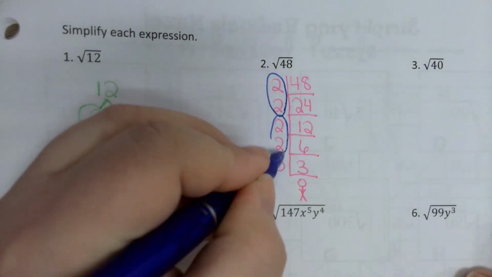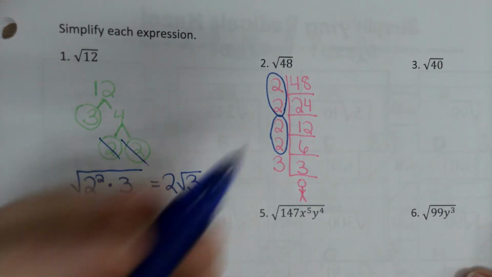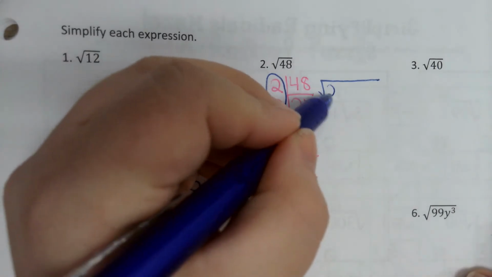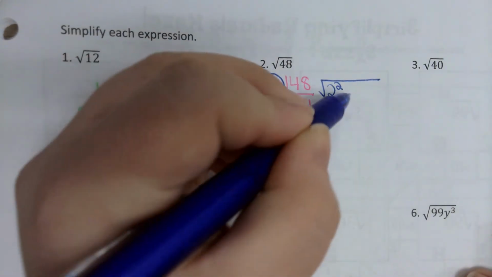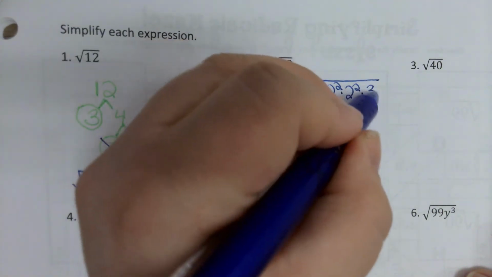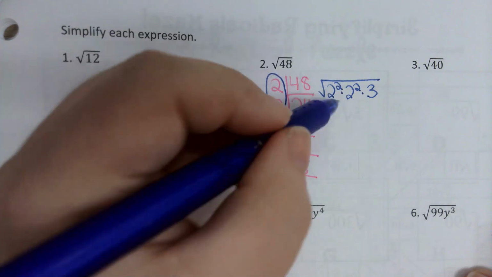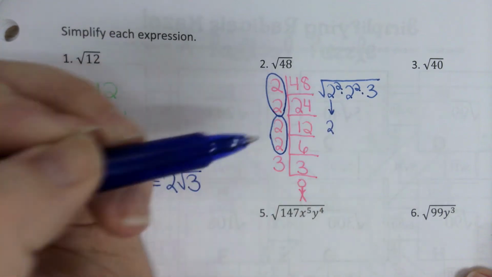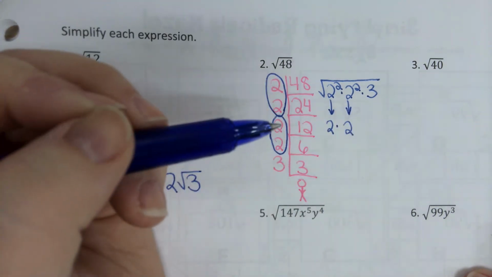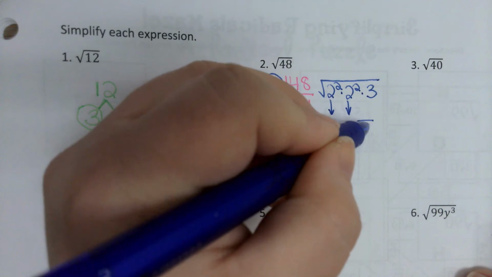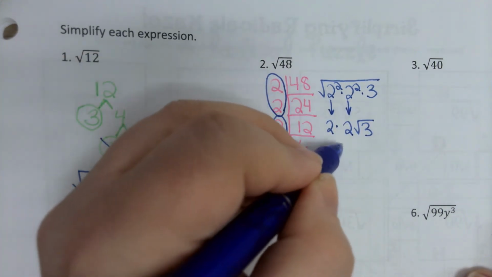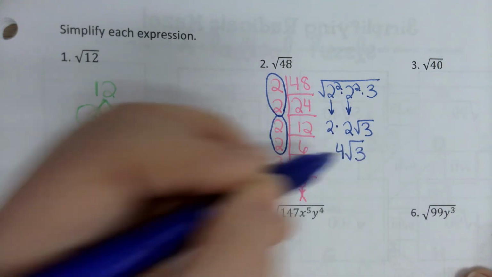Here's another pair of 2's. So I have square root of 2 squared, square root of 2 squared, and 3. The square root of 2 squared is 2. The square root of 2 squared is 2. And 3 doesn't have a square, so he has to stay inside. 2 times 2 gives me 4.